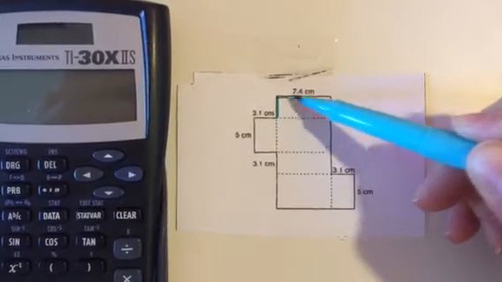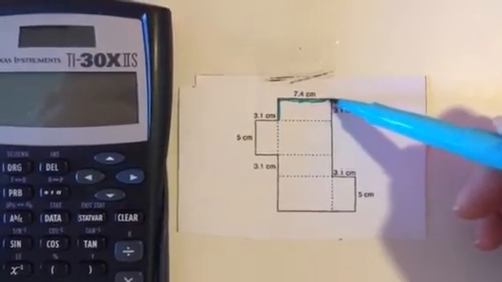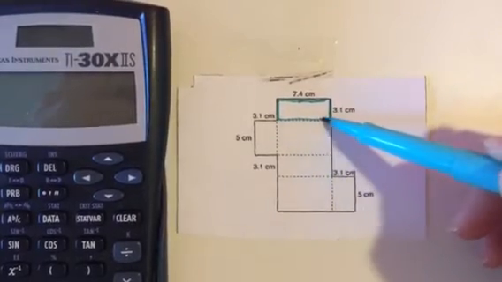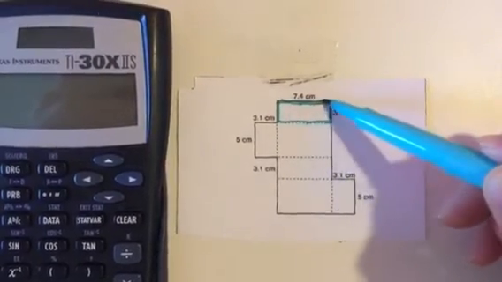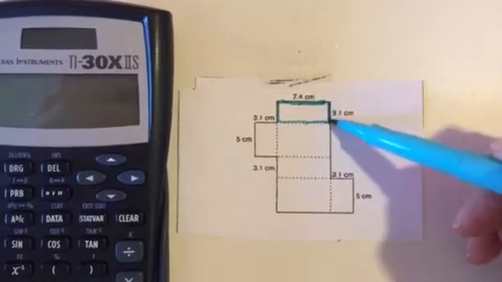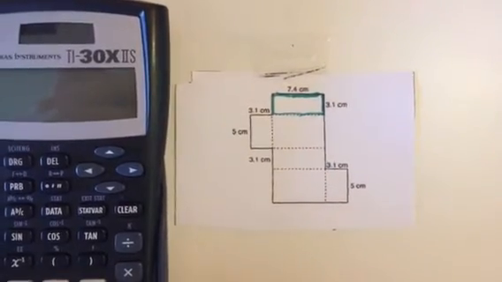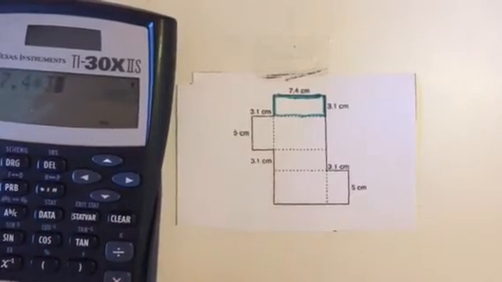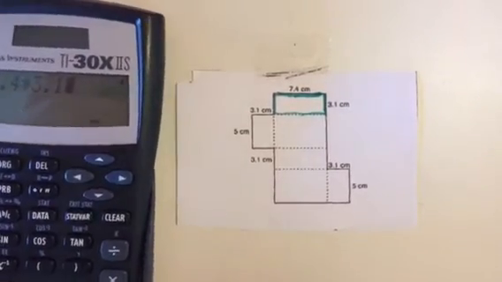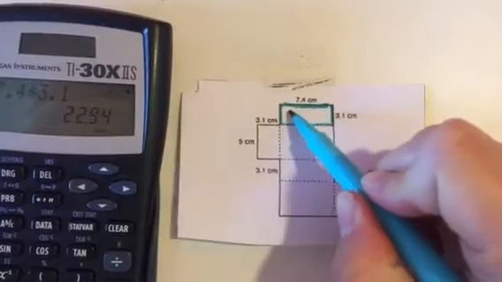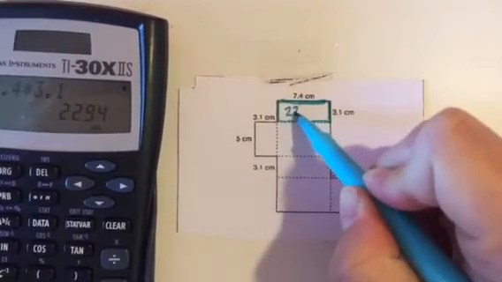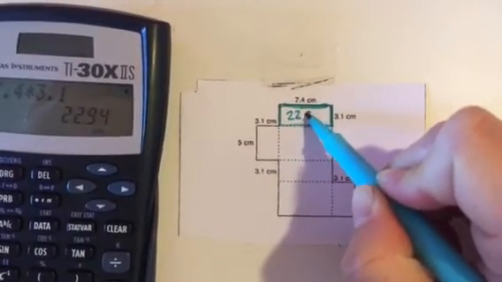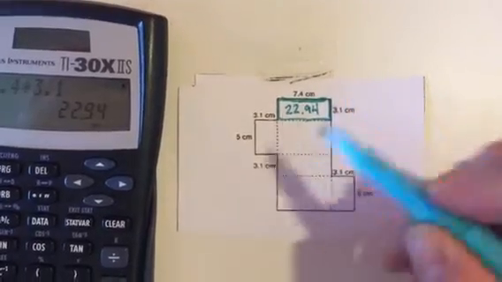So you can start with whichever face you'd like. I'm going to start here at the top. You can see when I outlined in blue, I outlined this side that has a length of 7.4 and a width of 3.1. So I'll take 7.4 times 3.1 to find the area of that rectangular face, because that's length times width. I get an area of 22.94 square centimeters.